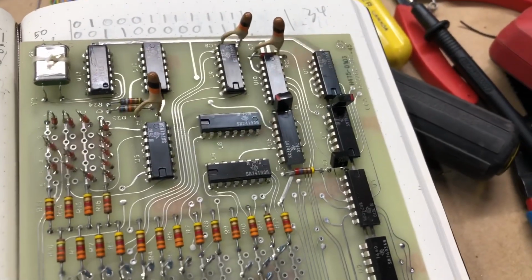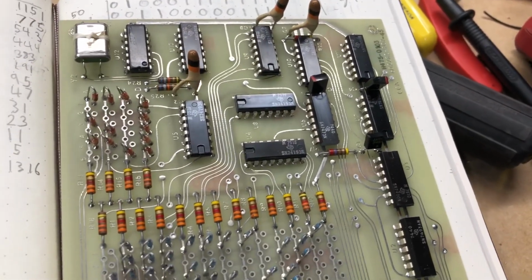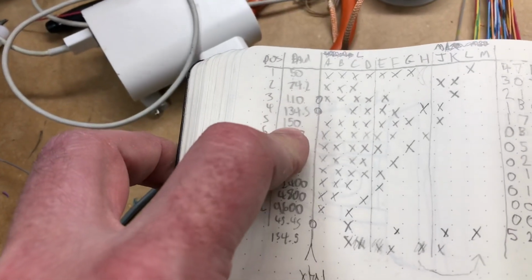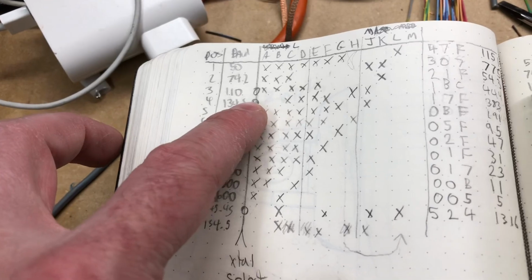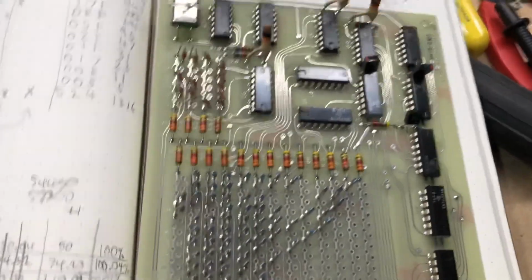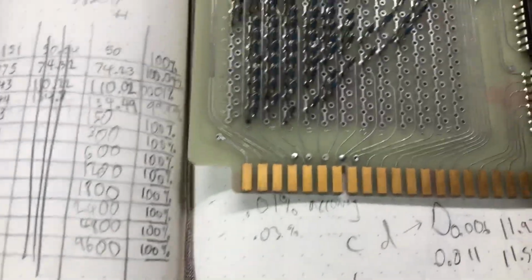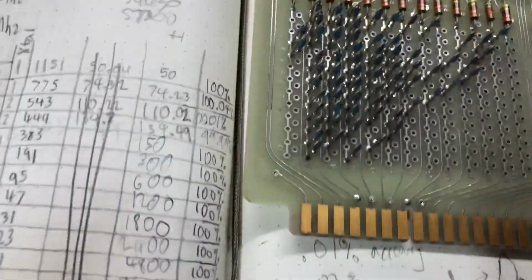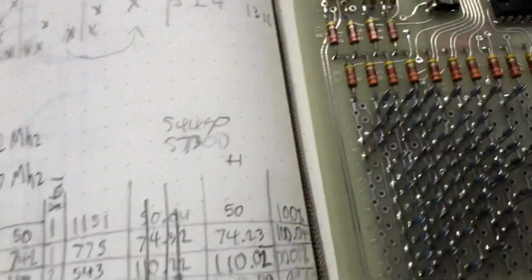Yes. To use the 11.97 megahertz crystal. So you see 110 and 134.5, use the 11.97 to get, because this is a distortion analyzer, you want it to be accurate. You want the clock to be fairly accurate. That's why they put these two values in. Right.